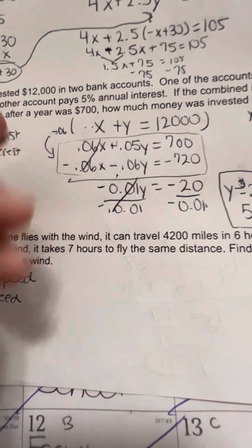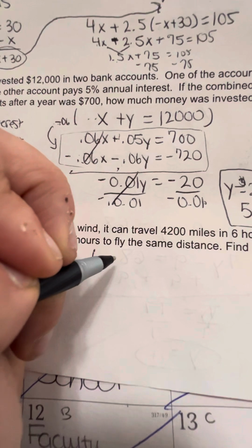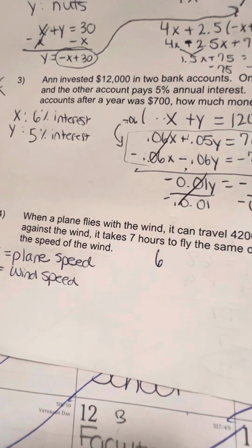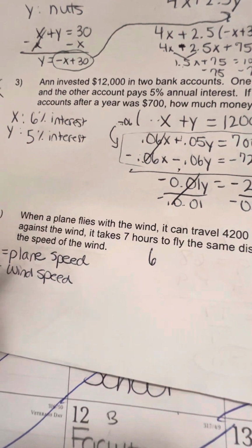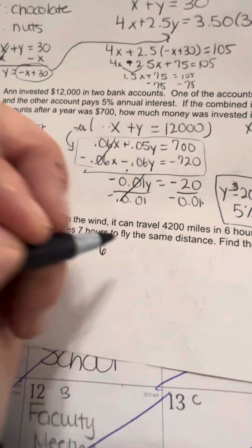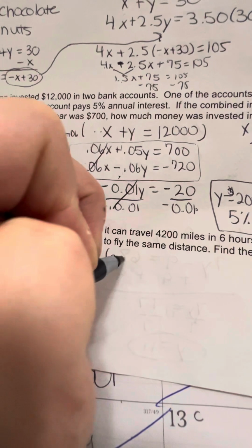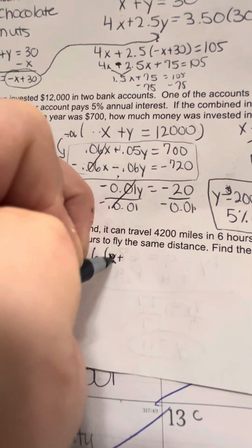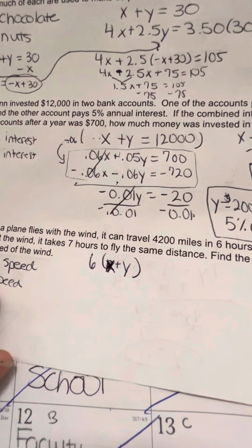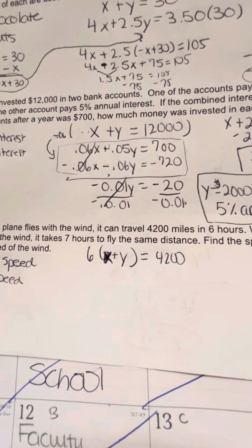So we are going to start off with the time that it takes. So it takes 6 hours, and then the rate for the first one is going to be your plane plus your wind speed. So again, you're going to be going together. So they're going in the same direction. So you're going to be going x, I'm saying P for plane, and y together. And together, that is going to add up to the 4,200 miles that you're going.